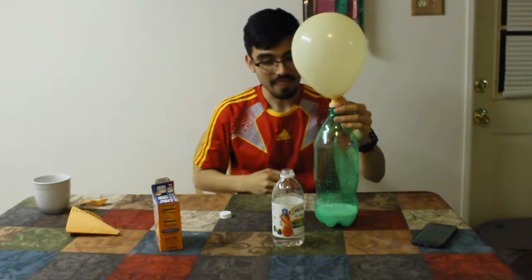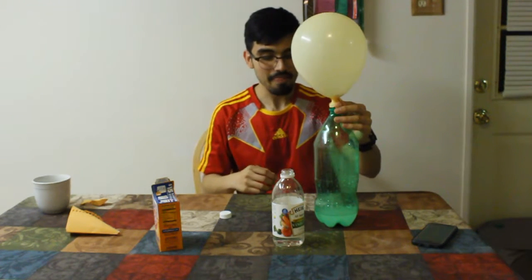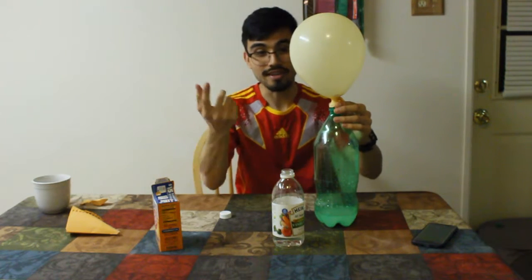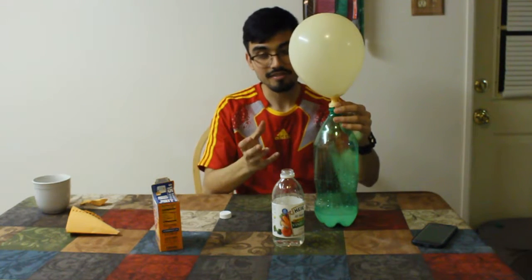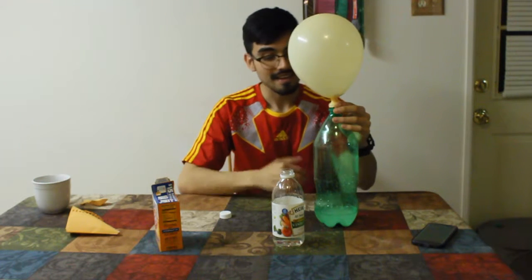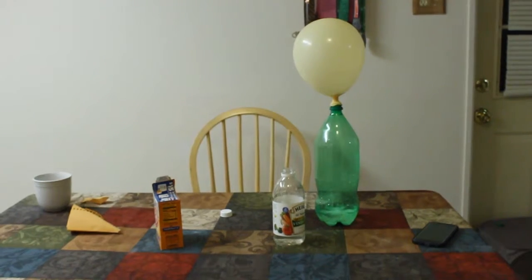And there you have it. An acid-base reaction that creates carbon dioxide. Two substances create another substance. Vinegar, a liquid mixed with baking soda, a solid, creates a gas, carbon dioxide. And that's our experiment for today.